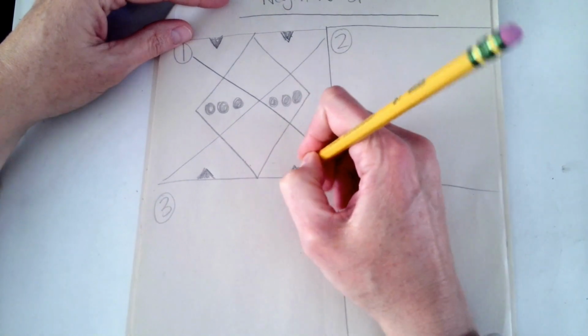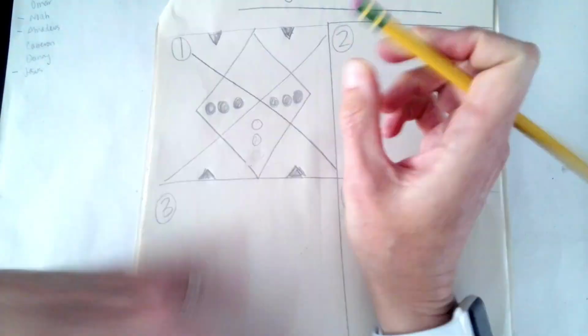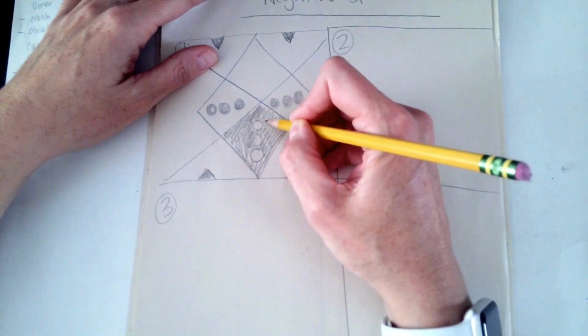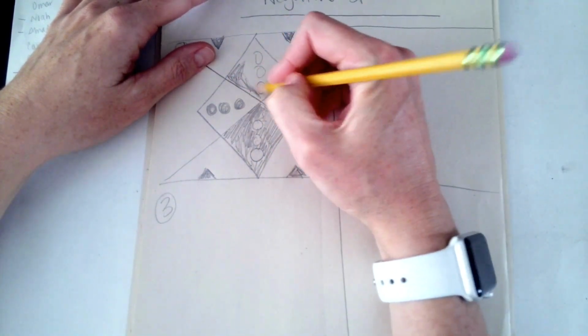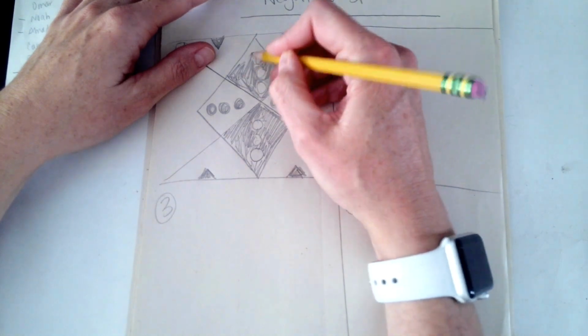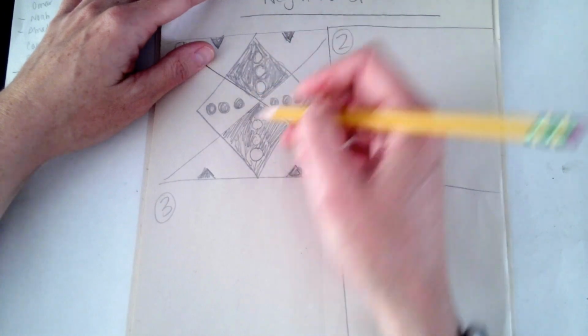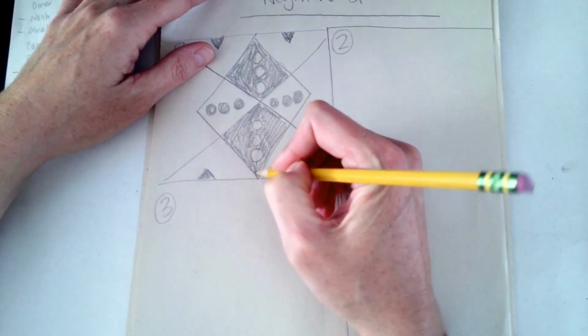Notice that I'm starting to fill in some of my area with shading from my pencil. I'm playing around with what is positive and what is negative. Some of the positive shapes will be the ones that are colored in dark, and some of the positive shapes will be the ones that I leave white. So this is kind of a fun way to play with positive and negative space.